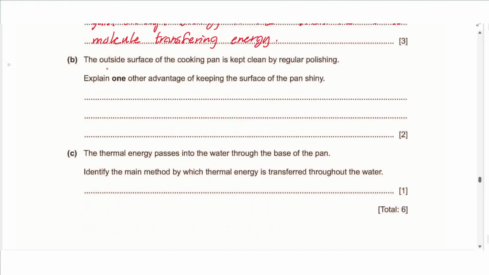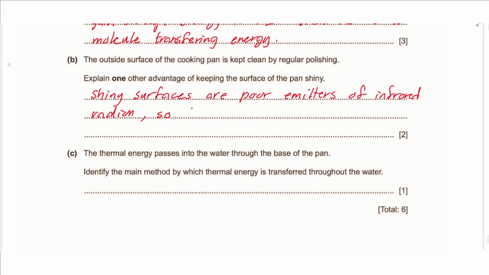Question B says the outside surface of the cooking pan is kept clean by regularly polishing. Explain one other advantage of keeping the surface of the pan shiny. So we say that shiny surfaces are poor emitters of infrared radiation, so there will be less heat lost to the surroundings. Since you're not emitting heat to the surroundings, the energy is kept inside and you use that energy to cook the food.